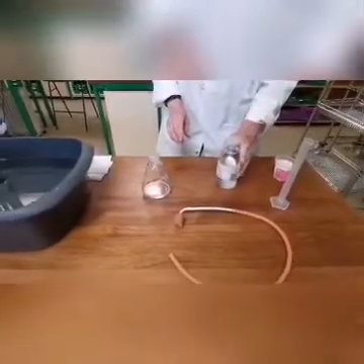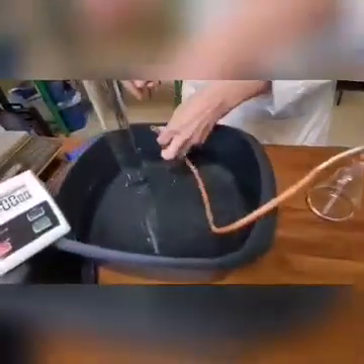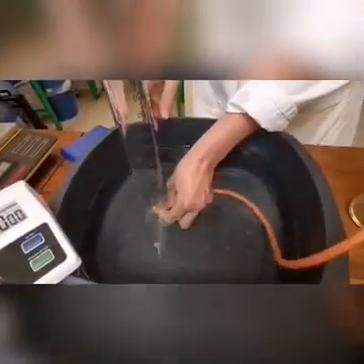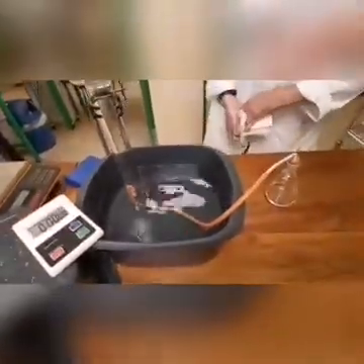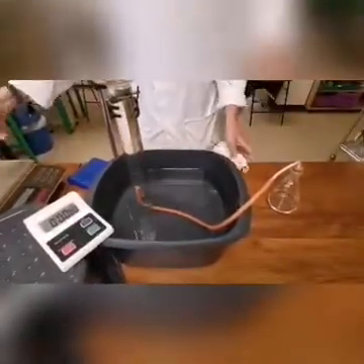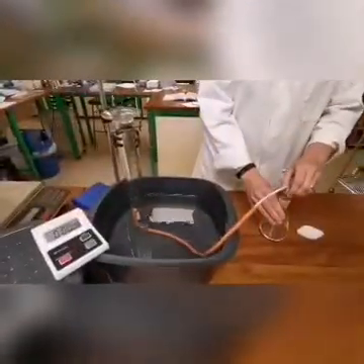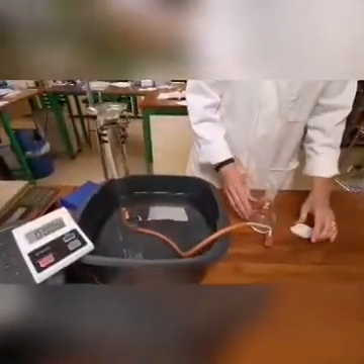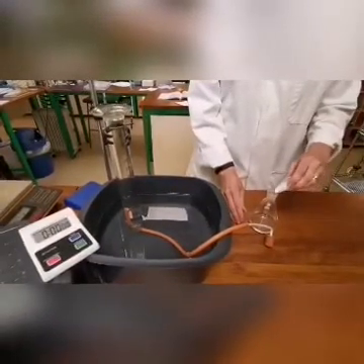Check that the bung with delivery tube fits tightly into the neck of the conical flask and place the other end of the delivery tube under and into the inverted large measuring cylinder. Weigh out 1 gram of calcium carbonate using a weighing boat. Remove the bung from the neck of the flask. Tip the calcium carbonate into the conical flask. Replace the bung immediately and start the stopwatch as soon as possible.